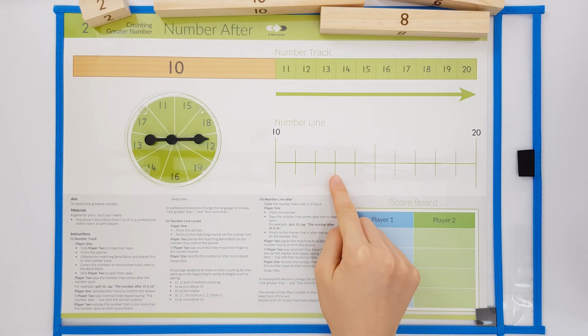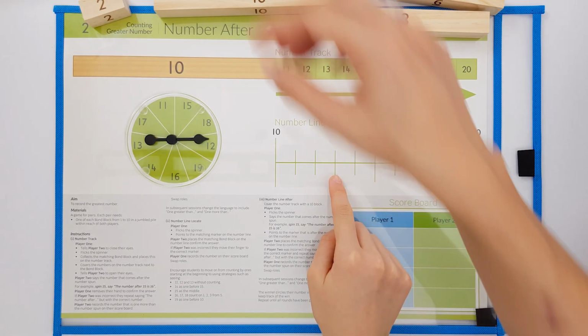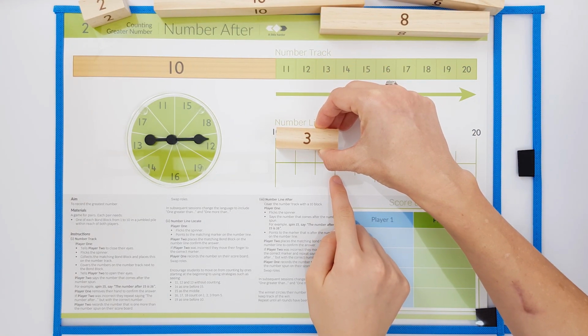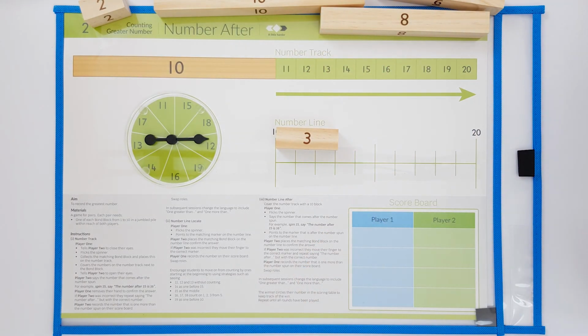The number after 12 is 13. And I will check by picking up the 13 block. Yes, you were correct. And then you write that number on your scoreboard.